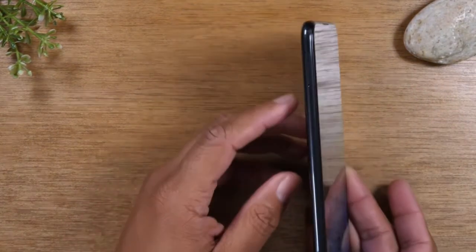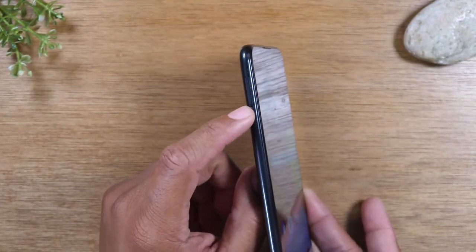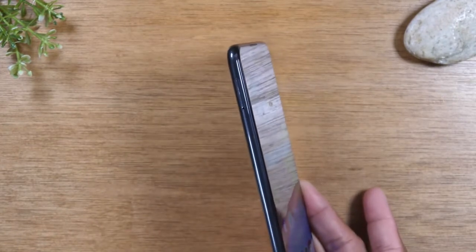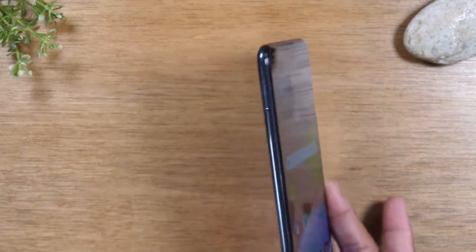Now, one more thing. On the left side of the phone, you will find the SIM tray. If you do have a SIM card that you were using in another phone, you can just put it in here by using one of these SIM tools. It should come in the box of your phone. So just an important note there.